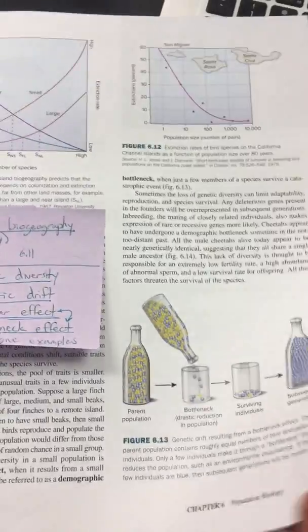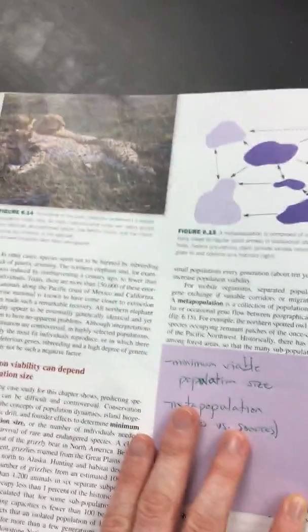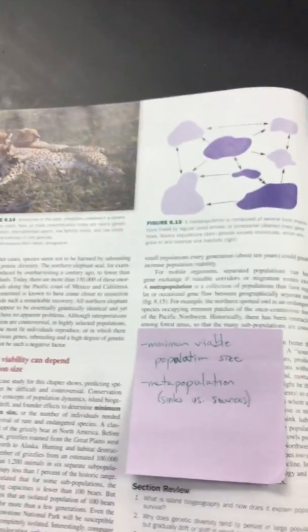negative effects. Okay, last thing, and yeah, a good example of that from history would be all the royal families that only married each other, and then they had lots of hemophilia, which was the blood disease. If you got cut, you couldn't clot, so you just died. Okay, two other terms: minimum viable population size, and then metapopulation.